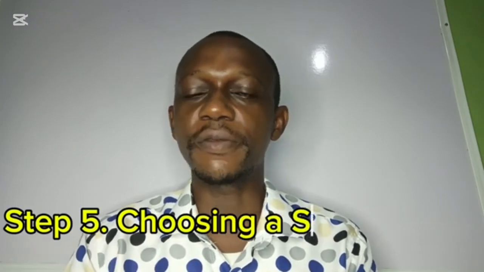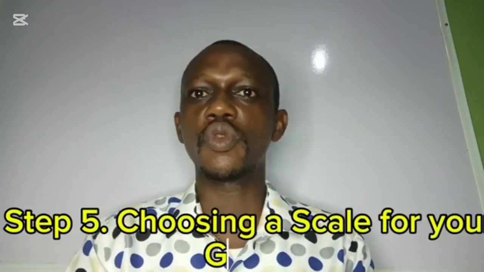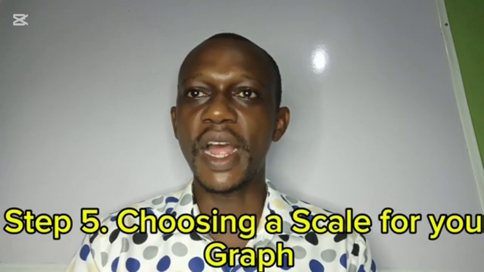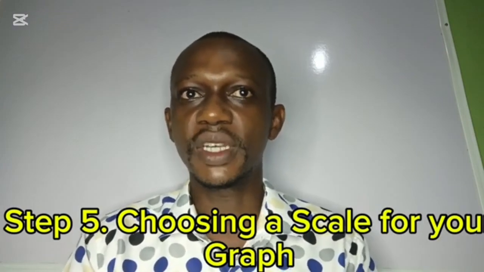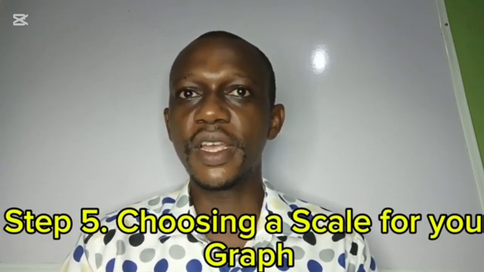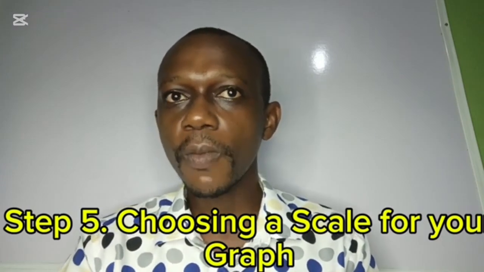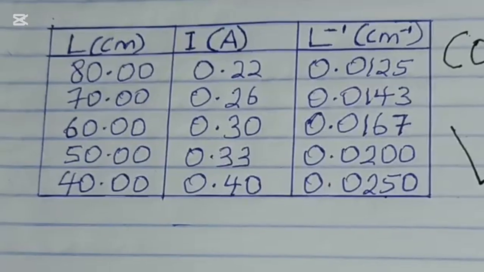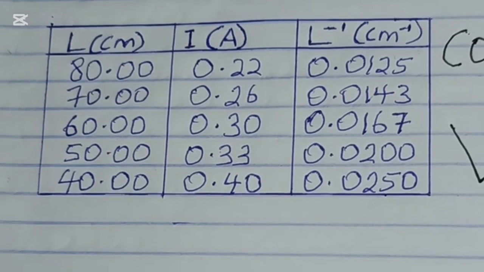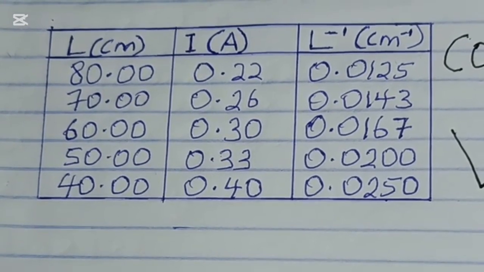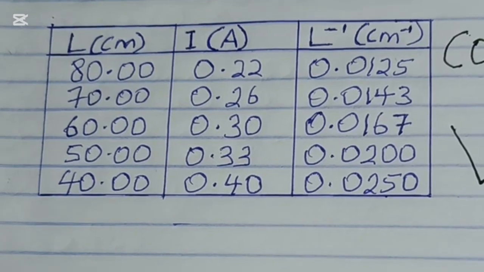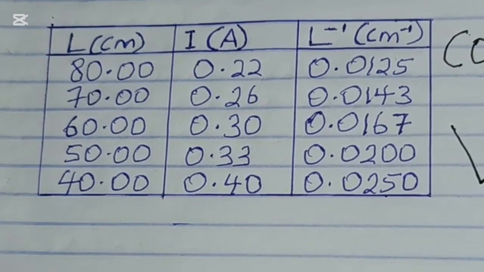The next step, which is step 5, is choosing a scale for your graph. This is the most important one, and this is what you people are asking for. Scaling your graph is the most important one, so you have to pay a lot of attention here, please. There is a very simple method I always use in scaling my graph. You have to take your scale properly. So let's get there. Before you plot your graph, there are some things that you have to do. The first thing is scaling. How do you get the scale of your graph?